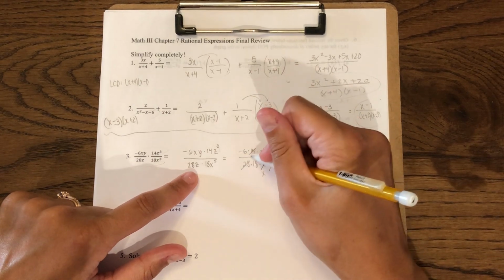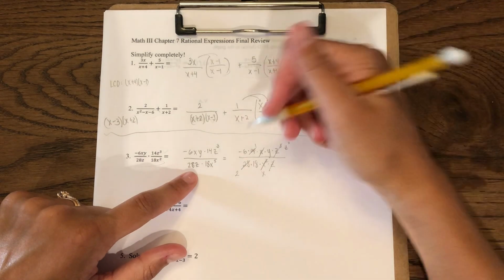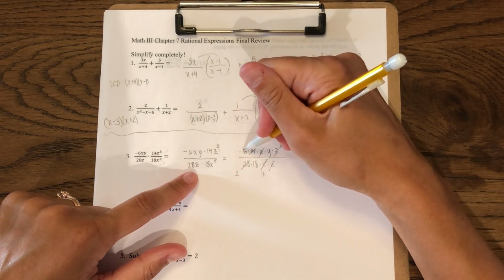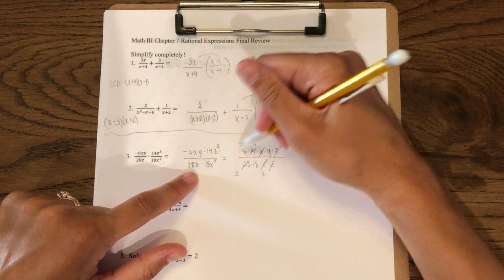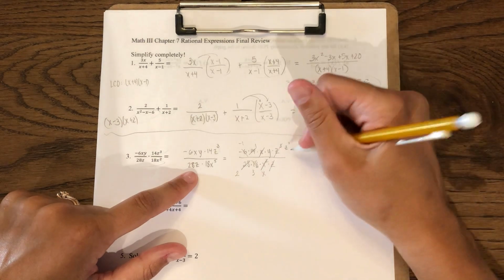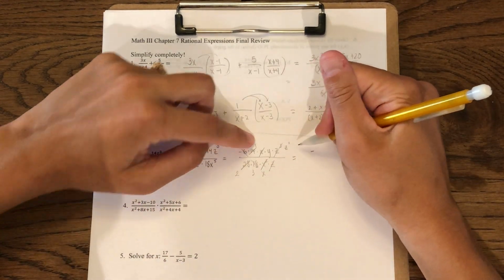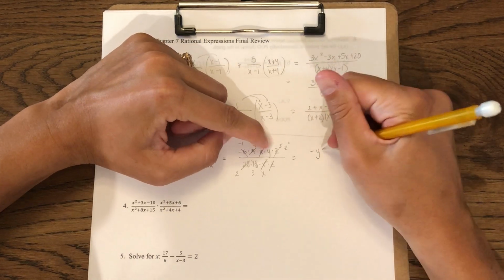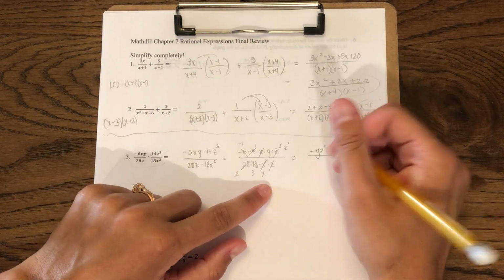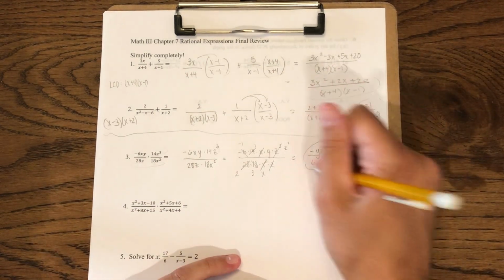14 goes into 28 2 times, so that's 2 in the denominator, just a 1 in the numerator. And then 6 goes into 18 3 times, but this is negative, so I'm just going to keep the negative in the numerator. It's negative 1, and then the denominator would be positive 3. So see what's left over. This is negative 1 times y times z squared all over 2 times 3 times x. That's 6x. And this is simplified.